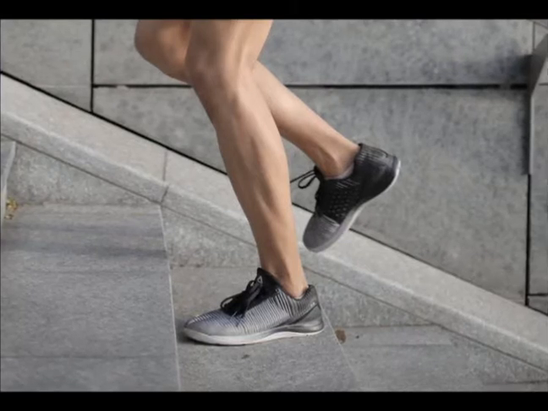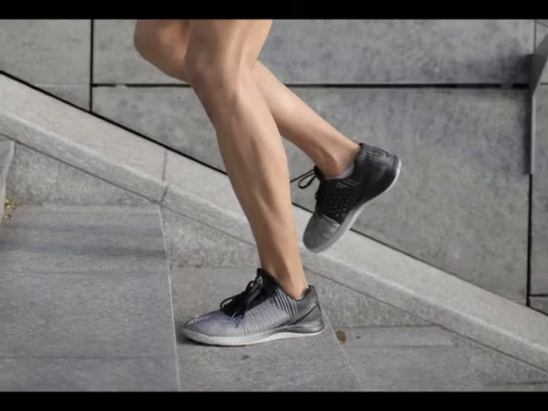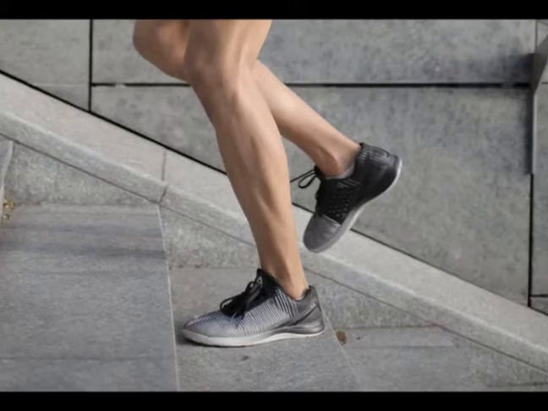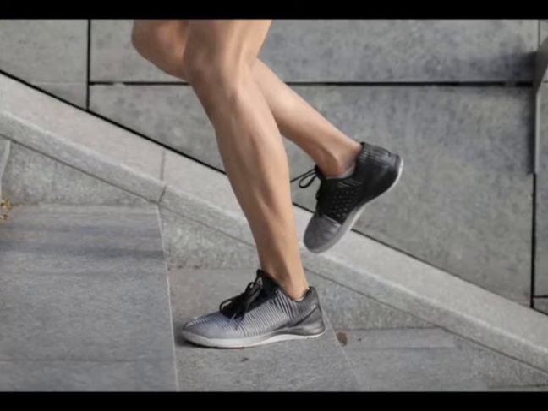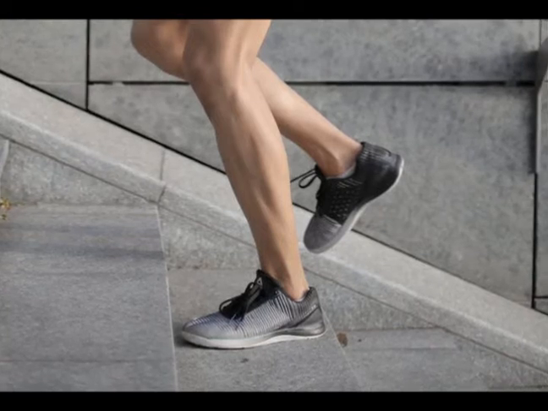Now those are all great exercises, but you have to do them in the proper amount, and you have to modify your training so you're doing cross training and doing a variety of things.